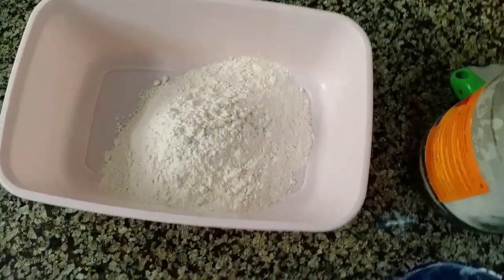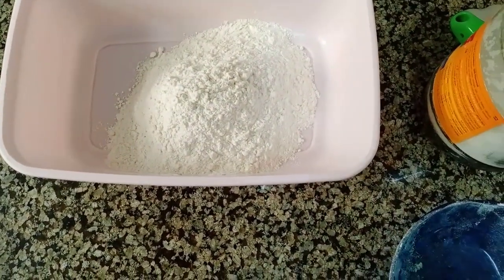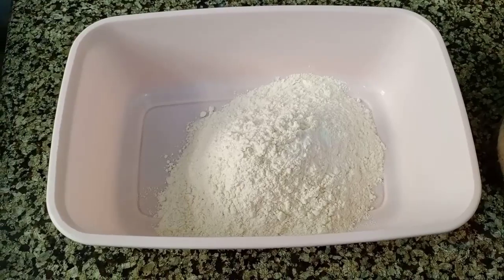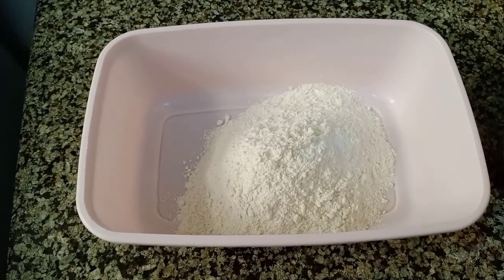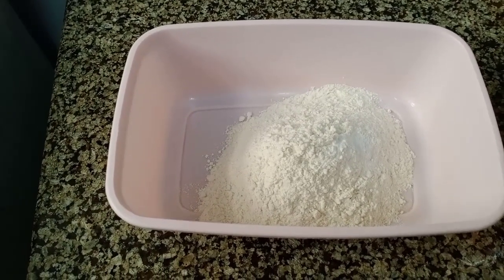I mean baking flour. Then to the egg, get flour, mix it with baking powder, just a pinch of baking powder.